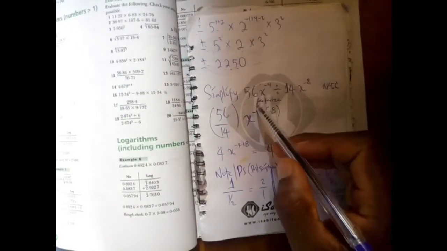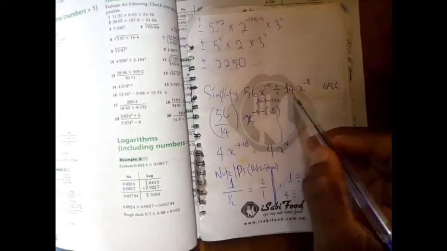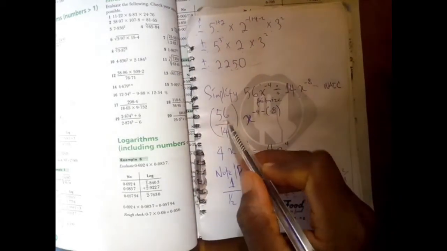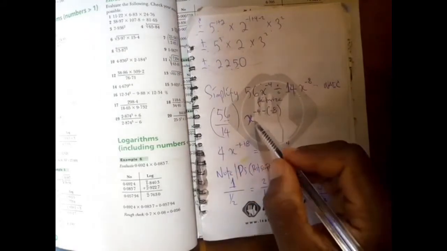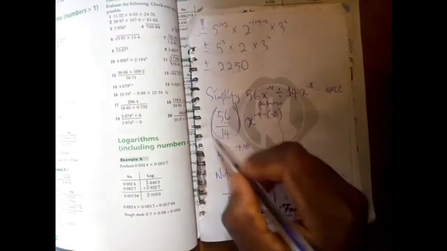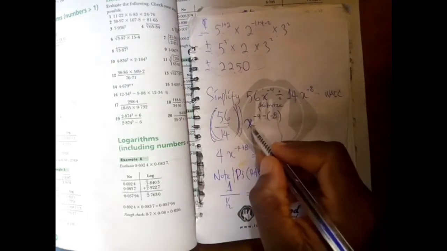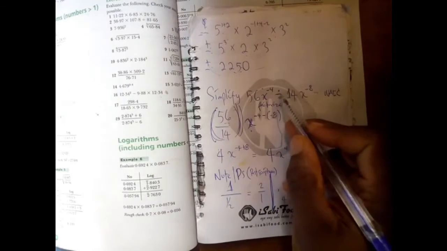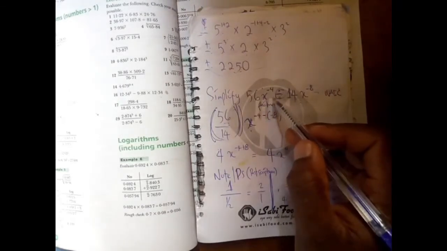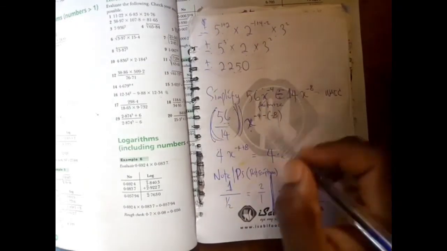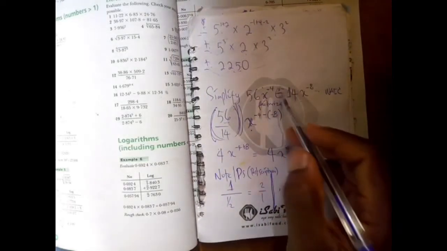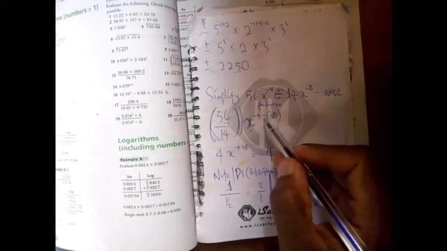So the next equation is equation 32. Simplify this. If you have to simplify it, we have 56x to the power of minus 4 divided by 14x to the power of minus 8. So when you factorize, you have your 56 over 14. You bracket them. So x, you are factorizing now, x to the power of minus 4 minus, because of this division, I told you when you have a division sign in indices, if you have to work with the power, it will convert to minus.